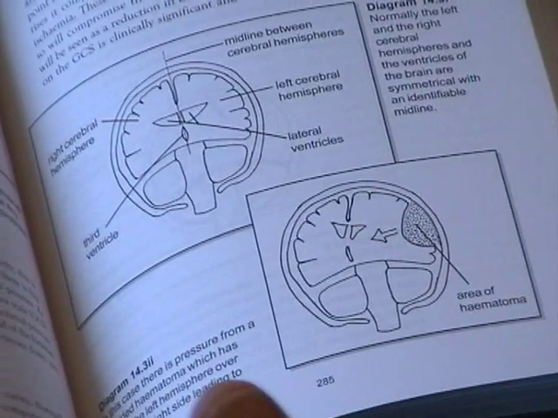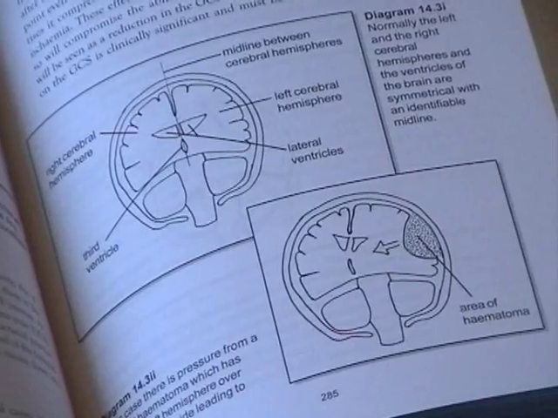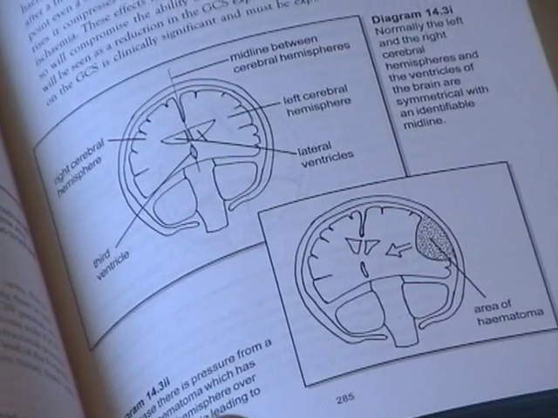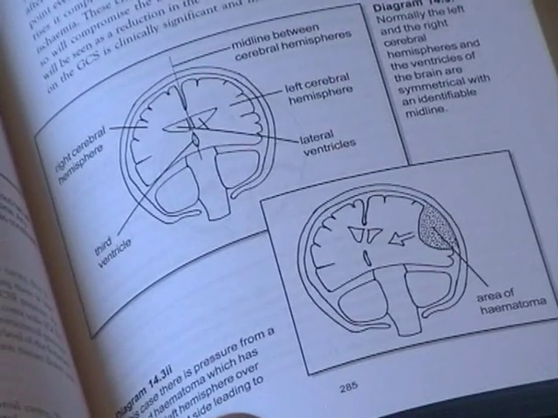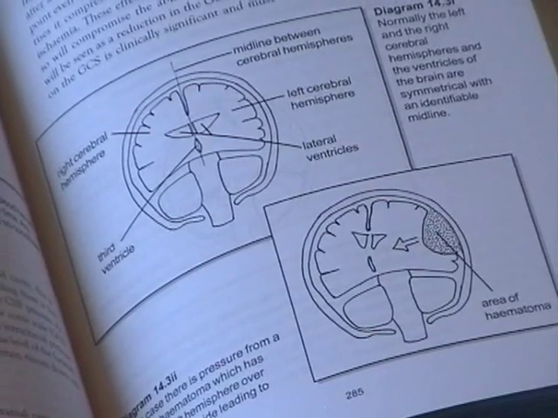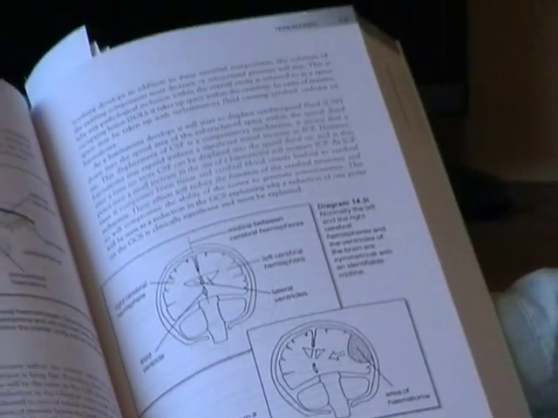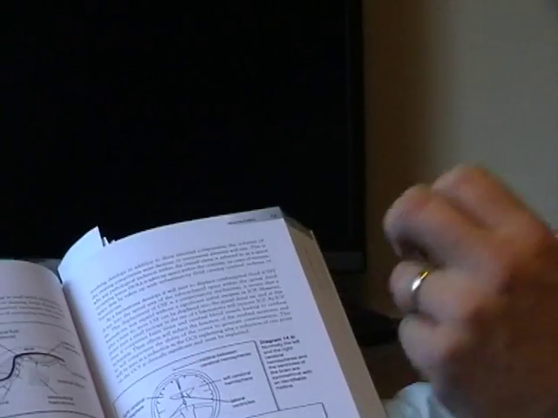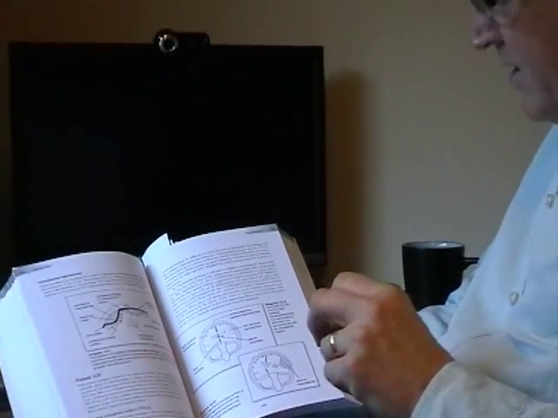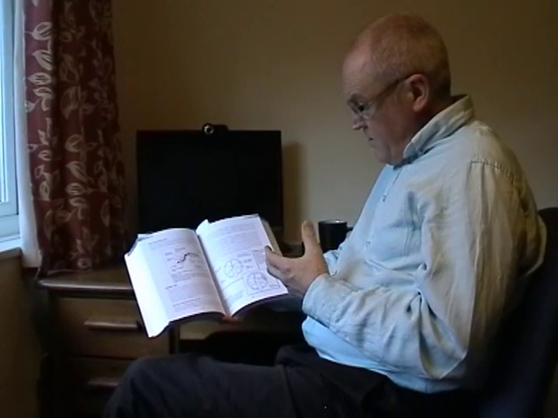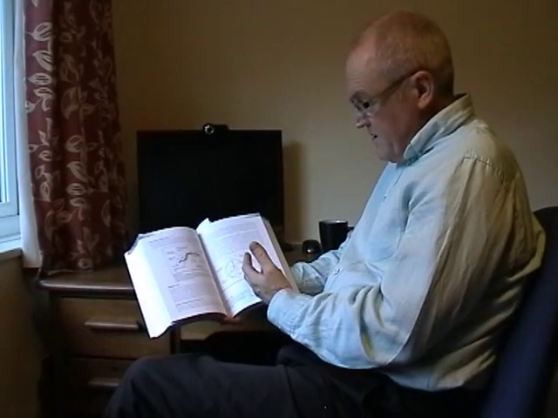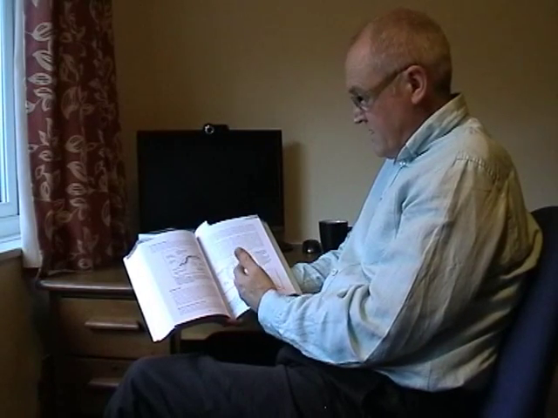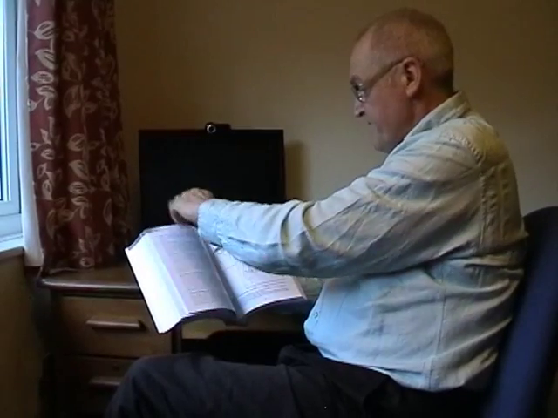Now, what I've tried to do with these diagrams is simplify them as much as possible, because the idea is that you can learn the diagrams yourself. But I've also tried to keep them as anatomically accurate as possible, but while still simplifying them. So hopefully you are going to learn some proper anatomy as you go through, but also you're going to learn simplified ways, yet hopefully still accurate ways of coming to understand these situations and hopefully learning the diagrams yourself.